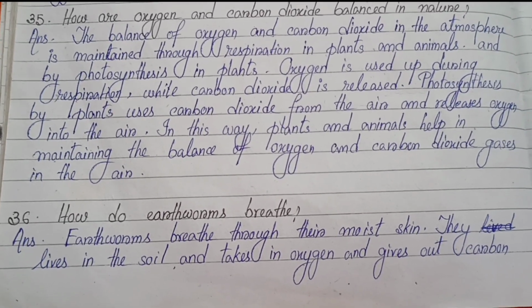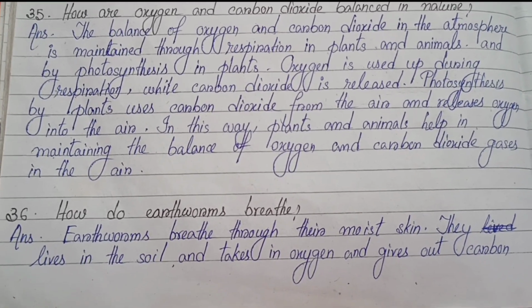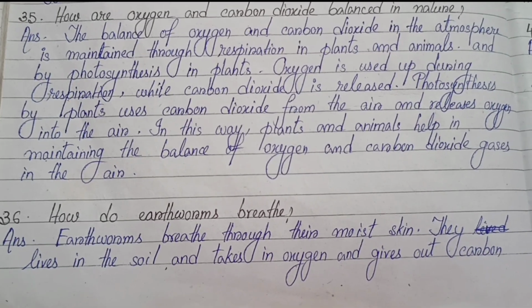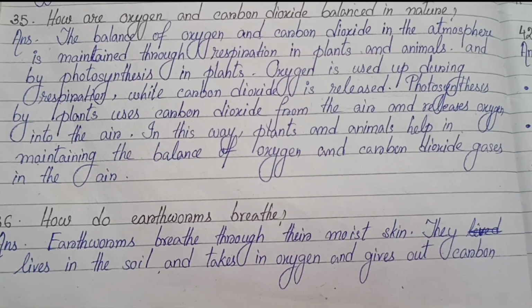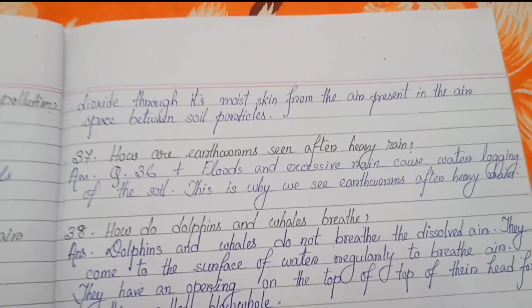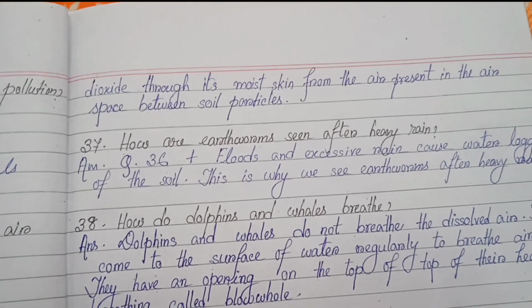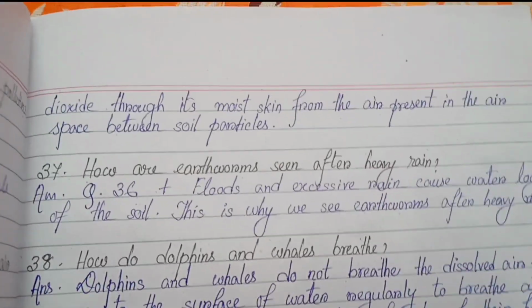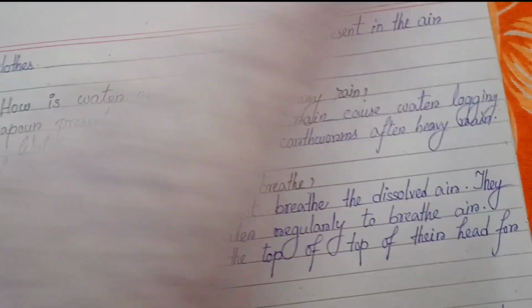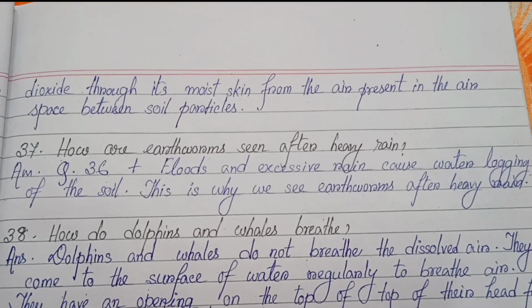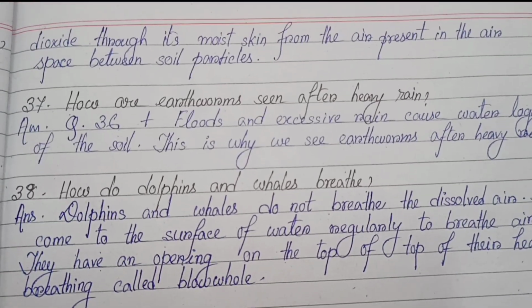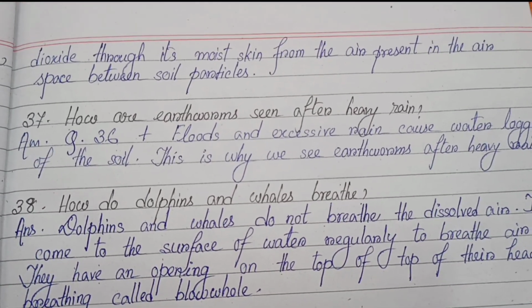36. How do earthworms breathe? Earthworms breathe through their moist skin. They live in the soil and take in oxygen and give out carbon dioxide through their moist skin from the air present in the air space between soil particles. 37. How are earthworms seen after heavy rain?